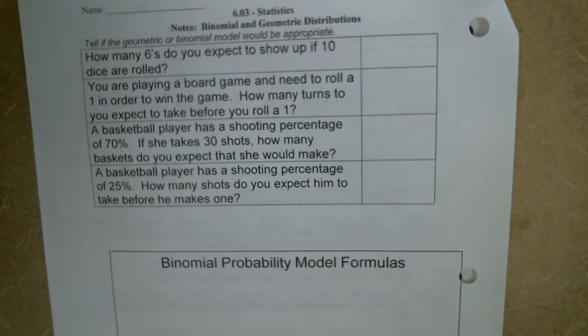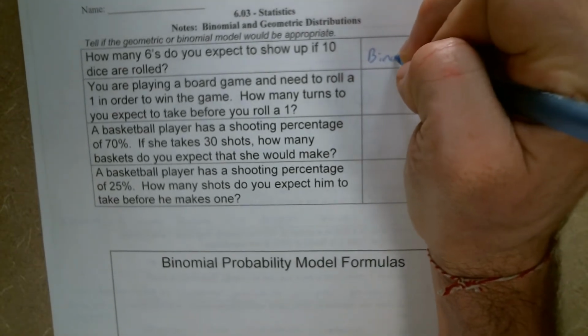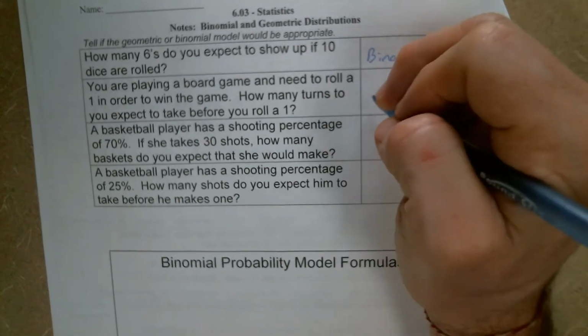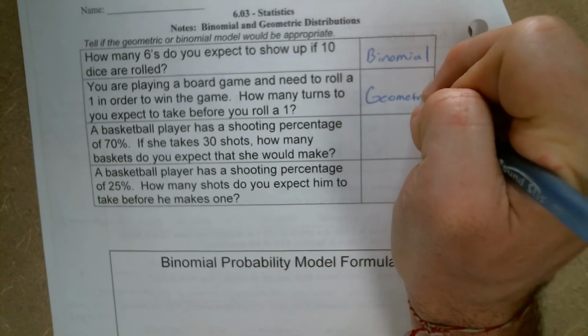So really quickly before we delve into the binomial, let's make sure we can tell the difference. How many 6s do you expect to show up if 10 dice are rolled? You're defining the 6 as a success, everything else is a failure, and you're counting how many 6s you got. So that would be binomial. You are playing a board game and you need to roll a 1 to win the game. How many turns do you expect to take before you roll a 1? In this case, we don't know how long we're going to have to do this. We're waiting for that first 1. So that would be geometric.